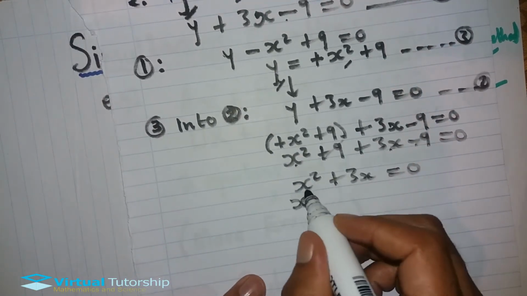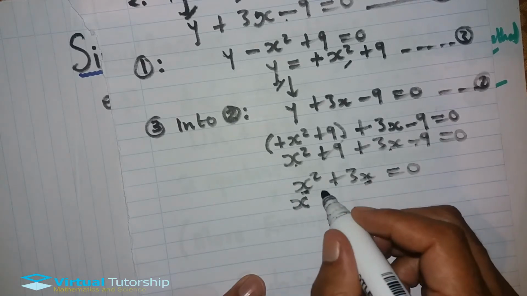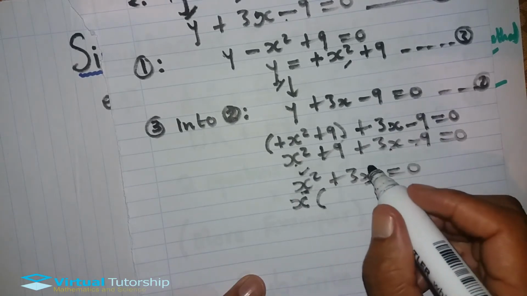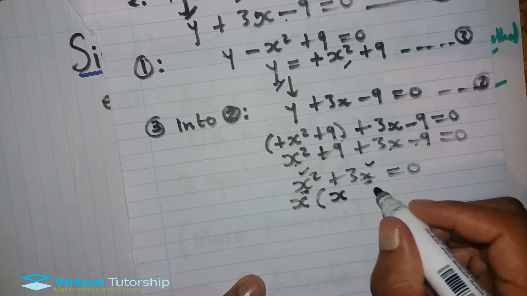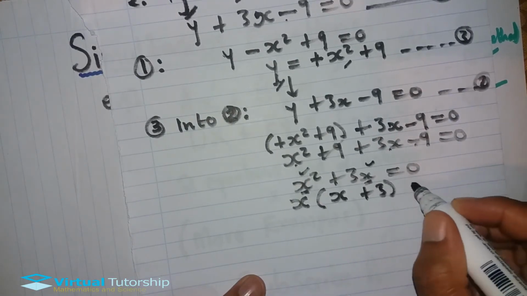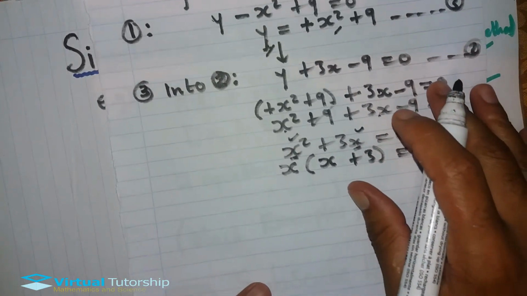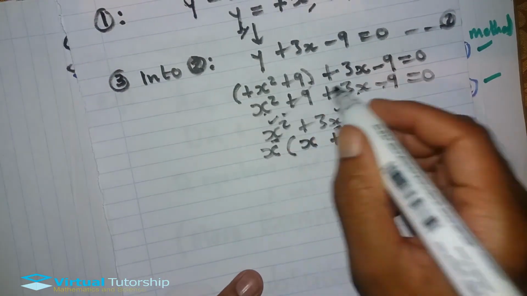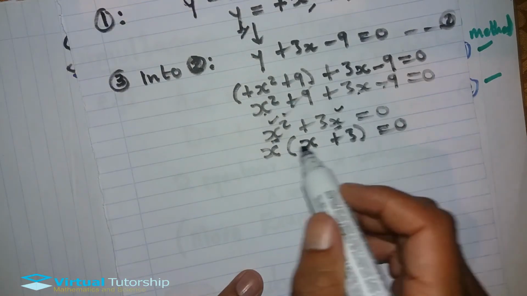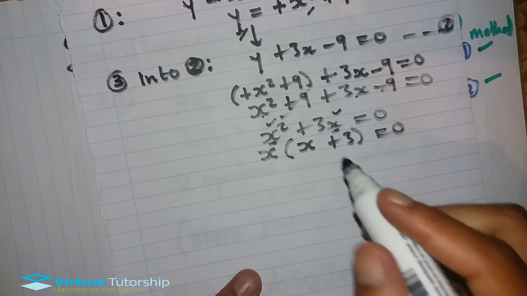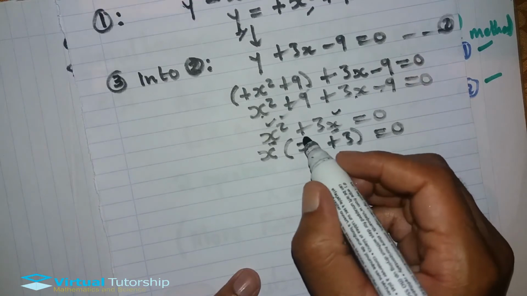Taking x out as a common factor, I have x times x plus 3 is equal to 0. By the way, this is a quadratic equation, but without the c. When that happens, you take out the variable as a common factor.